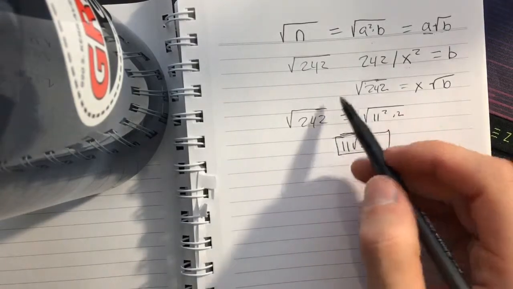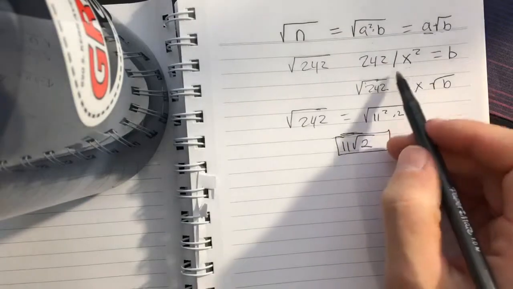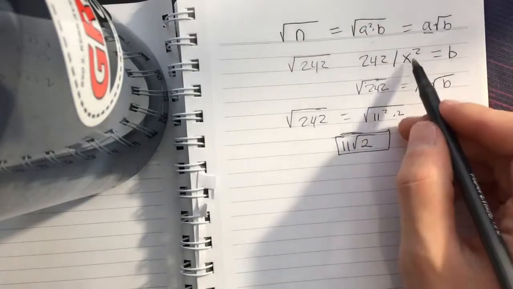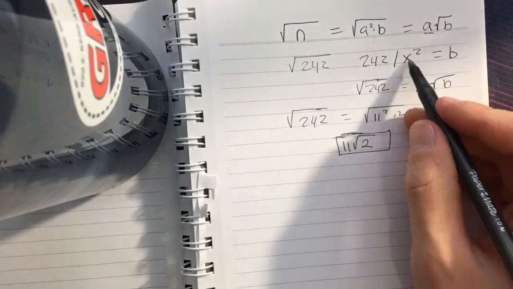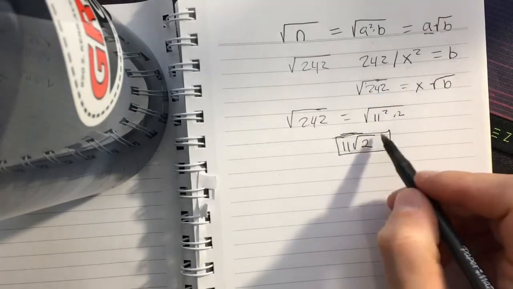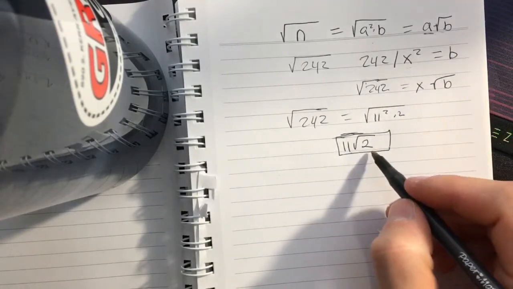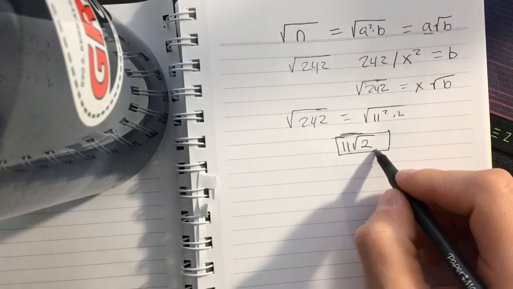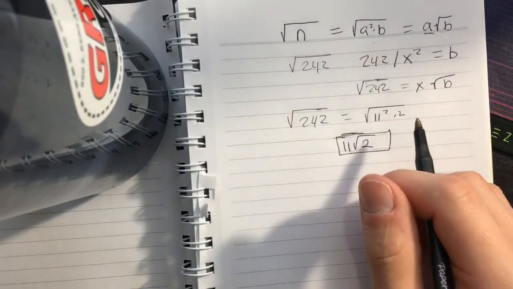So because we can divide it by a perfect square and get a whole number remainder, you'd simply take the number that was squared, x, and put x here, where x was 11, and whatever b is, however many times it goes in when you divide, you put under the square root. And that will work every time. So I hope that helped, and I'll see you next time.